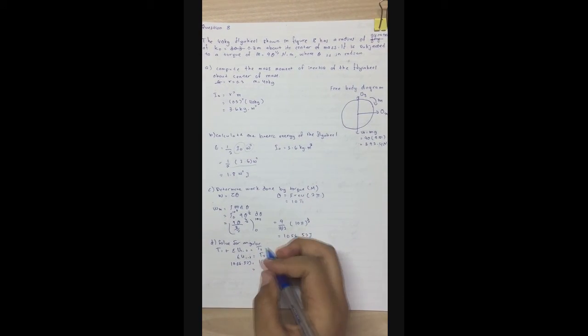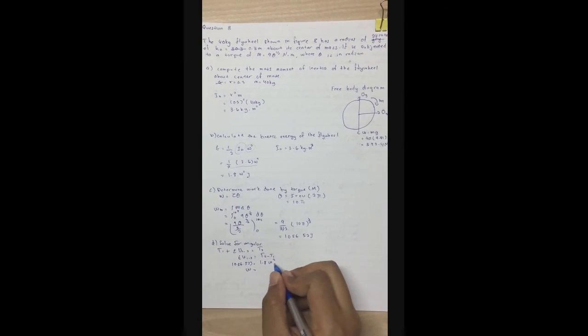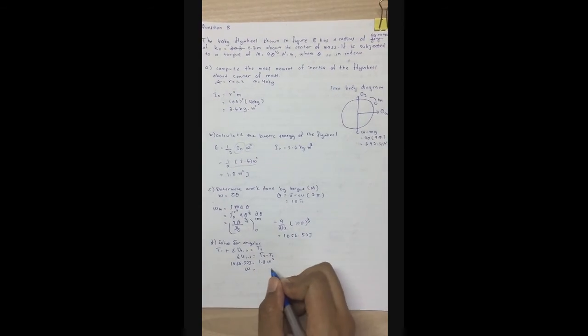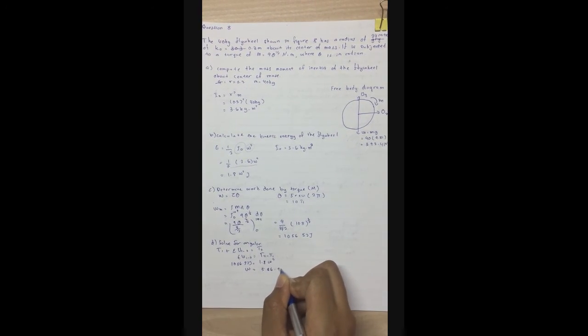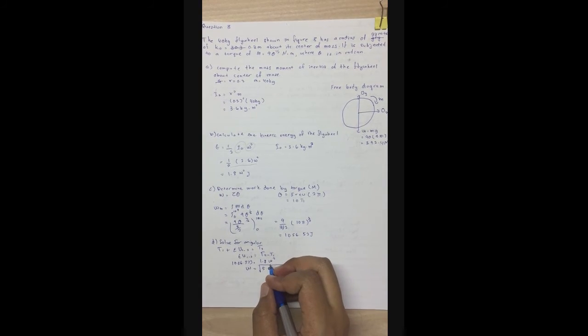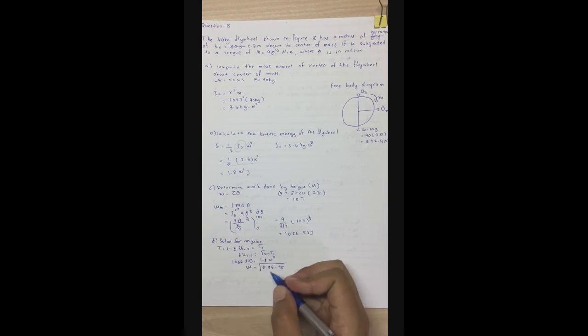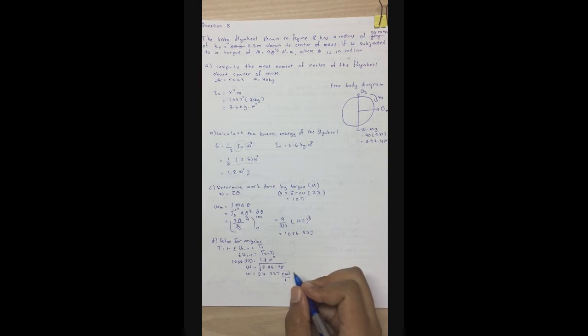And the final answer is W equal to the square root of 586.95, and the final answer is 24.227 radians per second.